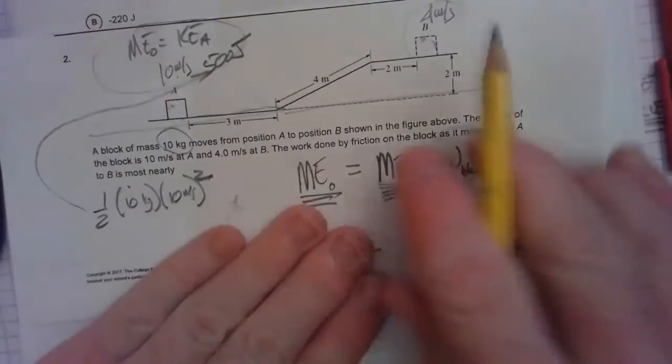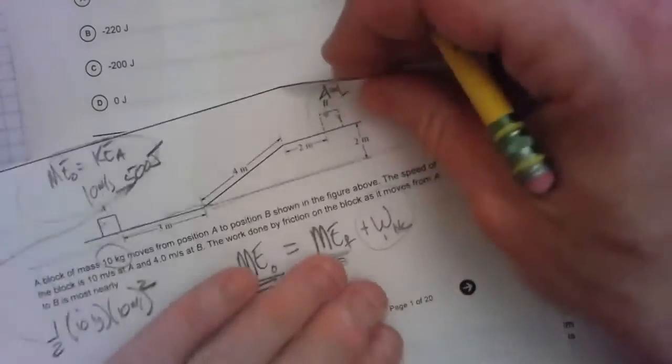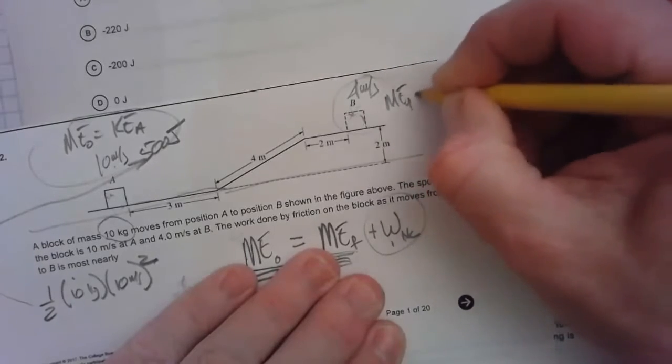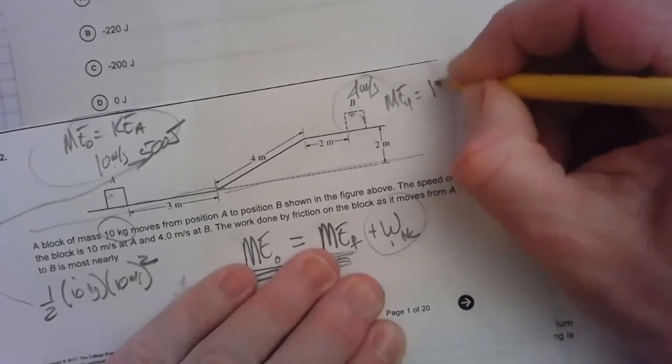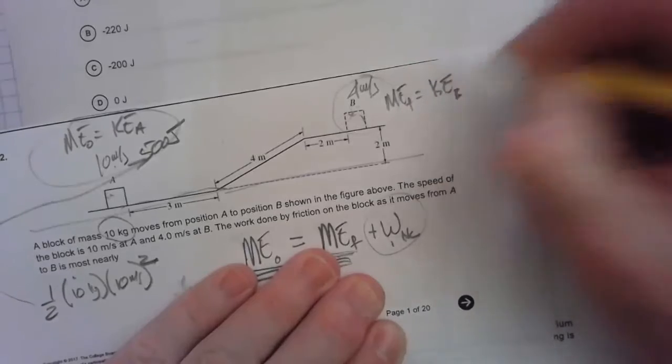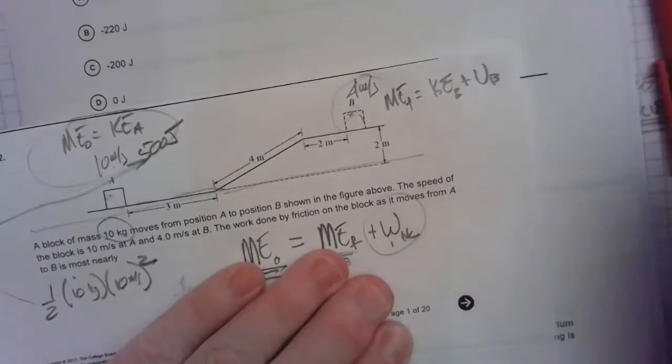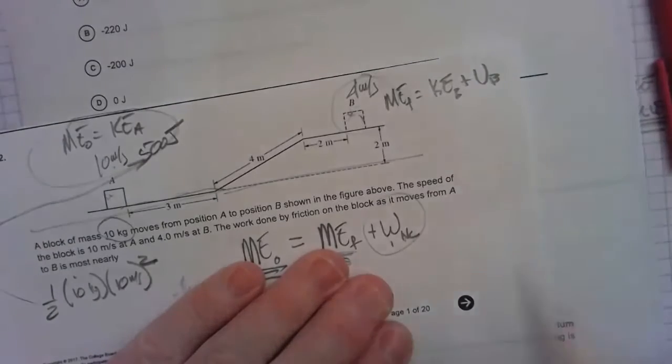All right, so what's the mechanical energy here? Well, at the end, up here at point B, its mechanical energy is actually in two forms. It has some kinetic energy still at B, and it also has gravitational potential energy at B. No spring energy, so we won't worry about that.